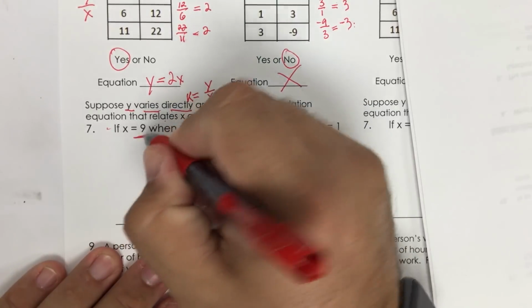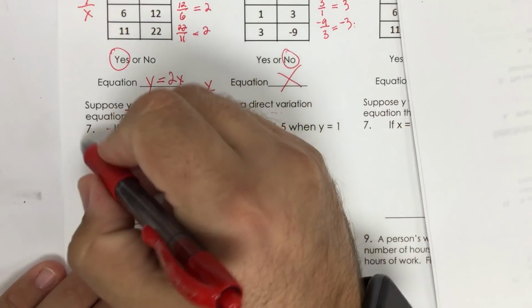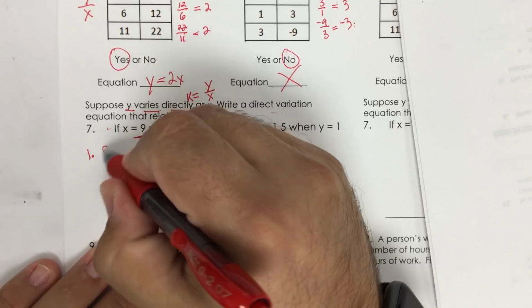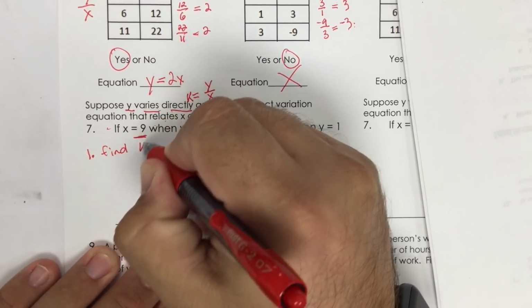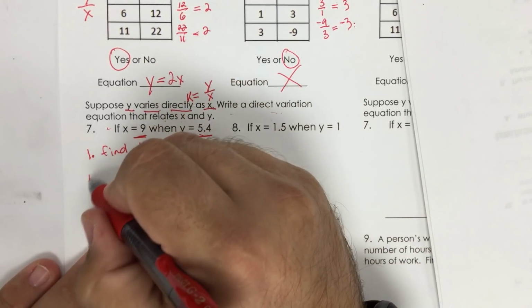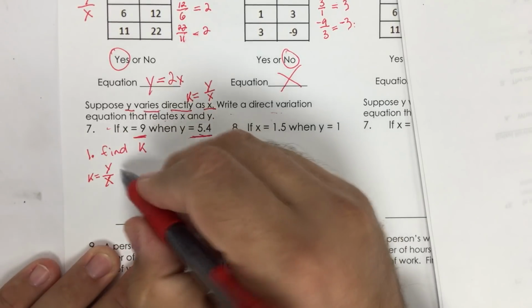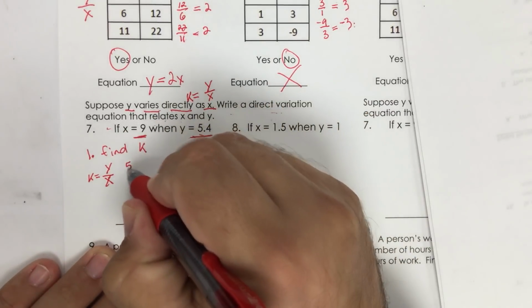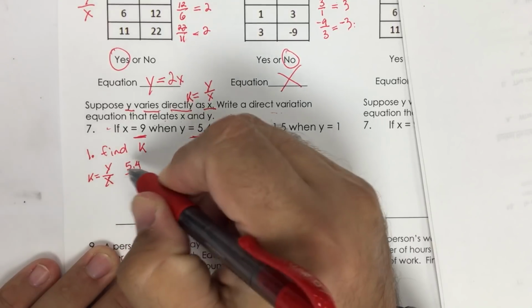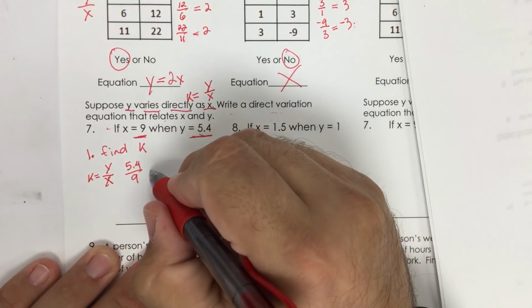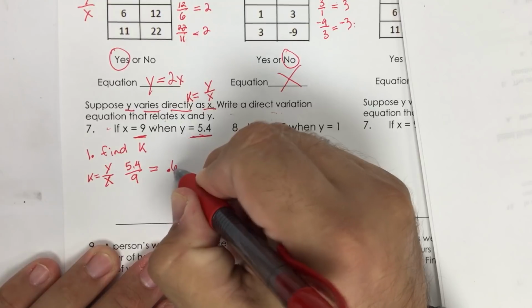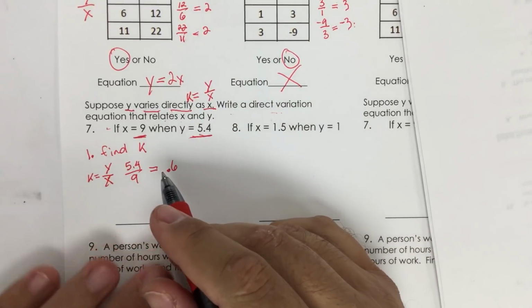Well, it's telling me what x is. It's telling me what y is. So the first step is always find k. So remember, k is equal to y over x. Okay? So if that's the case, we're going to put 5.4 over 9. Okay? 5.4 over 9 equals 0.6. And we're going to go ahead and use decimals. You should be using your calculators if you can.